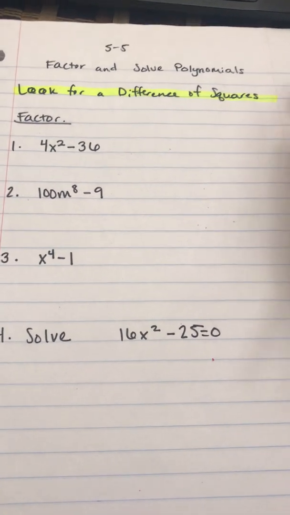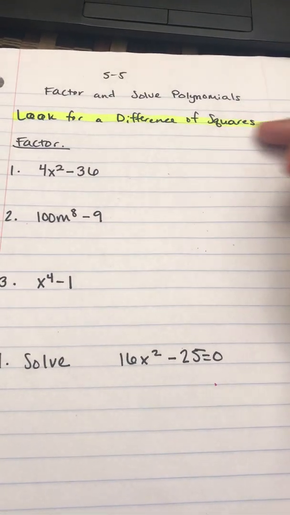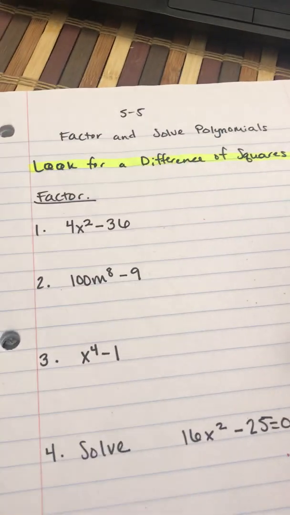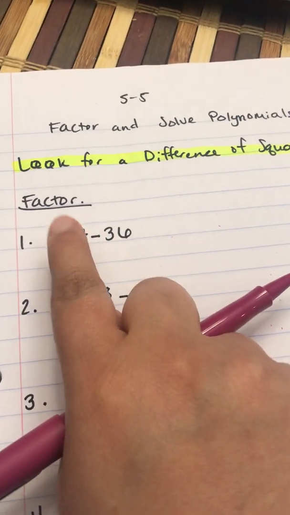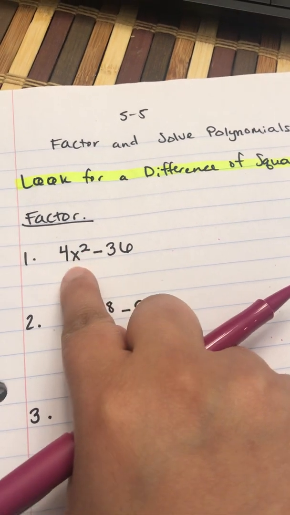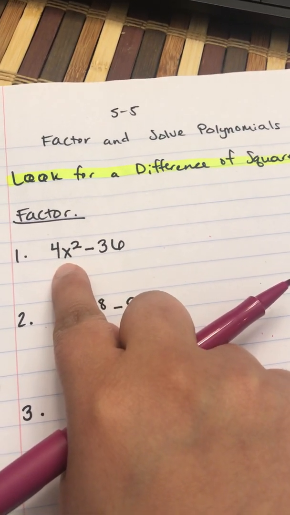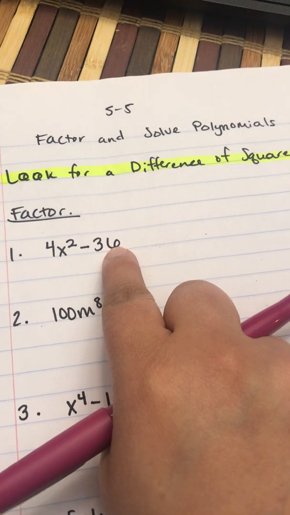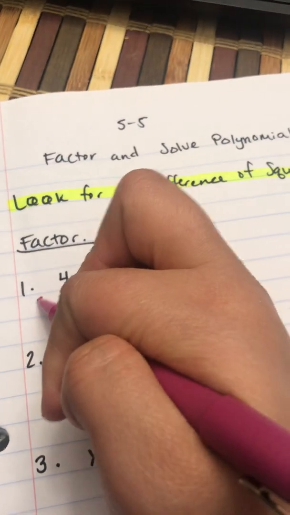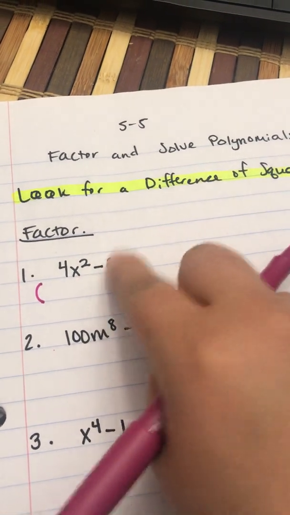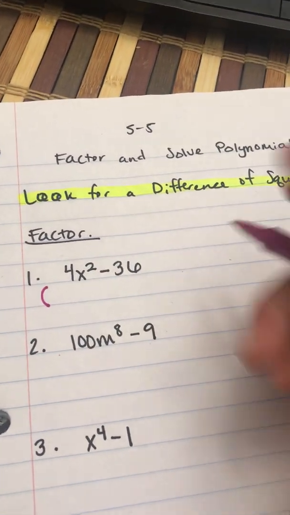This next video is also review because we've talked about difference of squares before. So remember, factoring is easy when you spot a difference of squares. For example, here, to get 4x squared, you would do 2x times 2x. To get 36, it would be 6 times 6. So you're using the same number squared. So remember, this only works when it's a difference, or a minus. It doesn't work for addition.